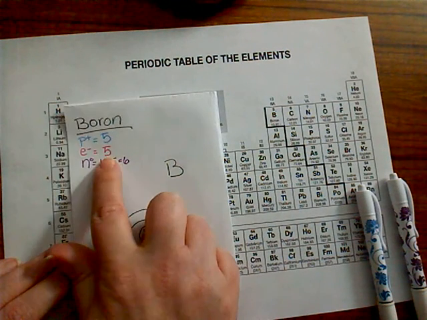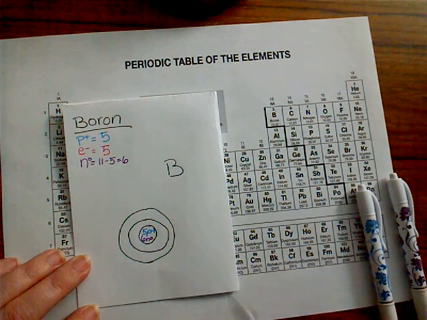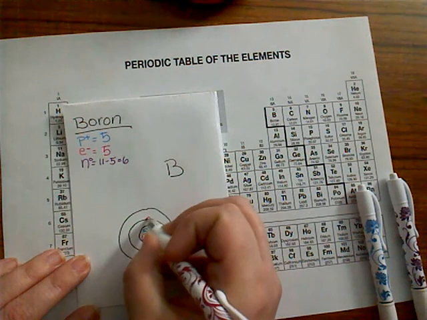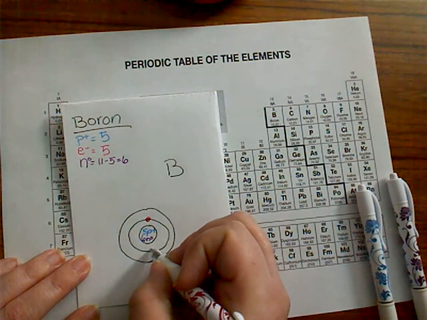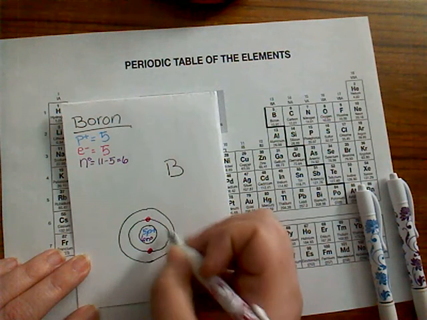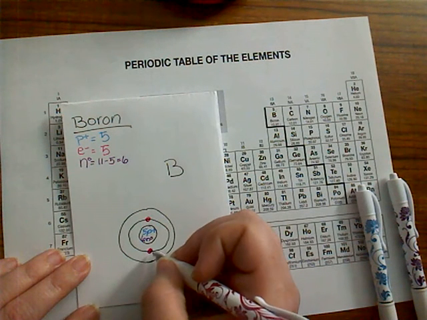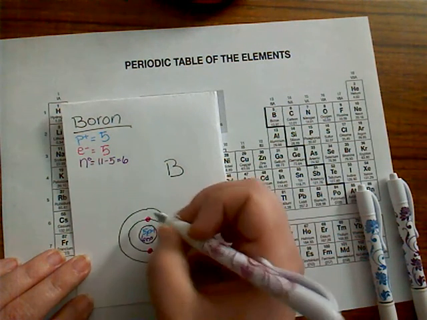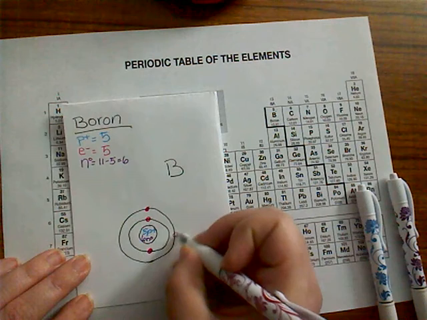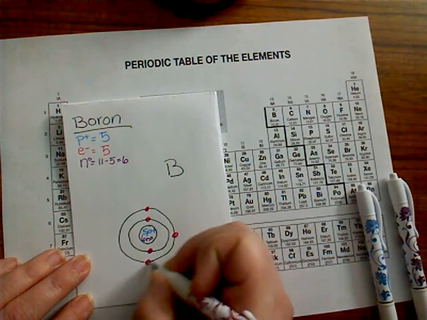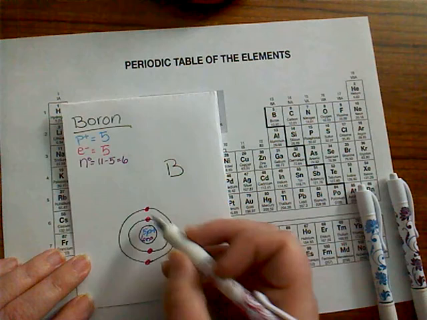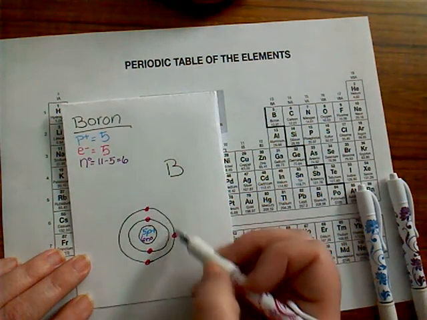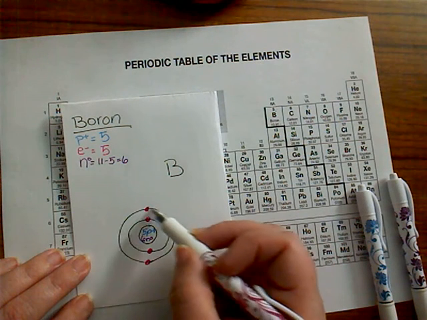Now I need to show the electrons' placement. I'm going to start with the first energy ring, and I know that can contain 2 of the 5 electrons. This energy level is now full. It can only hold 2. That means I need to move to the second energy level for 1, 2, and 3. So I now have 1, 2, 3, 4, 5 electrons. And the electrons here on this outermost energy ring, these are my valence electrons.